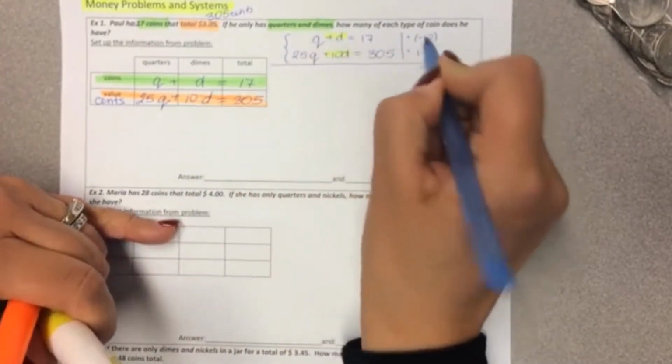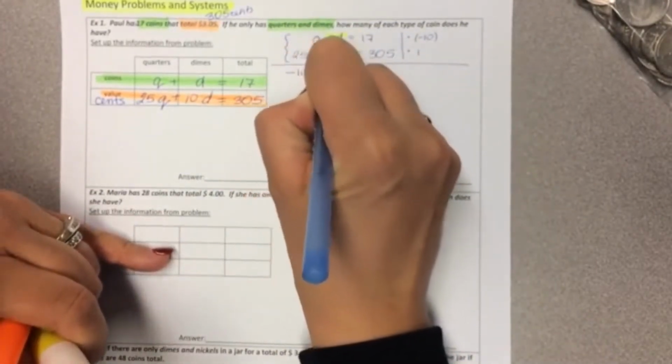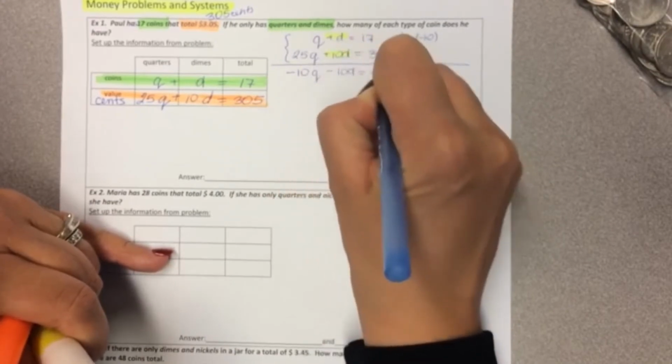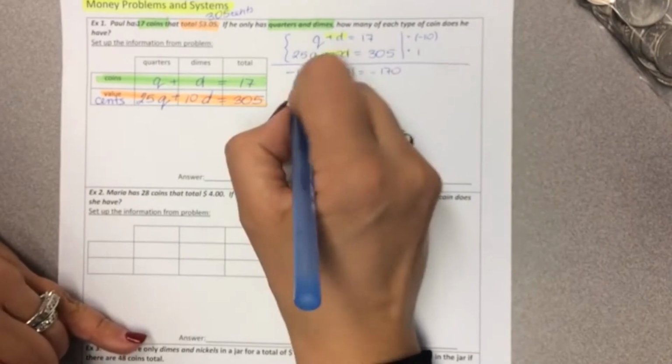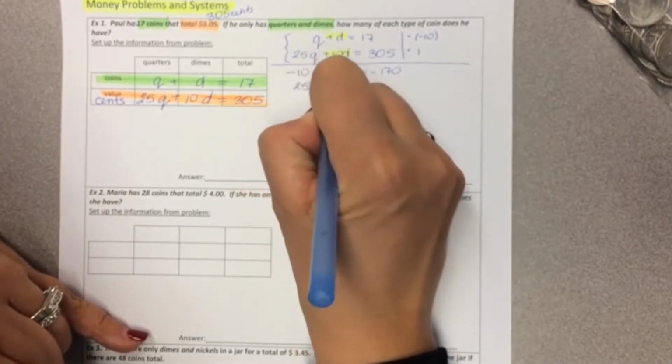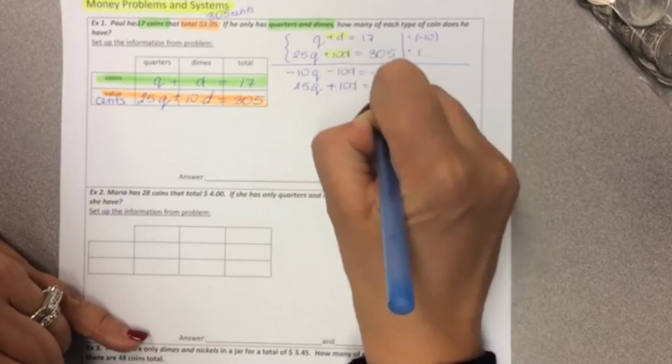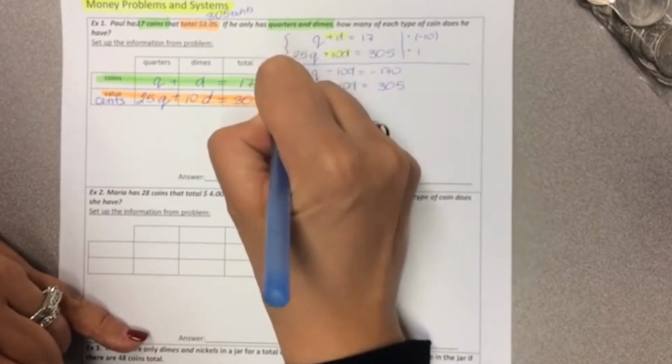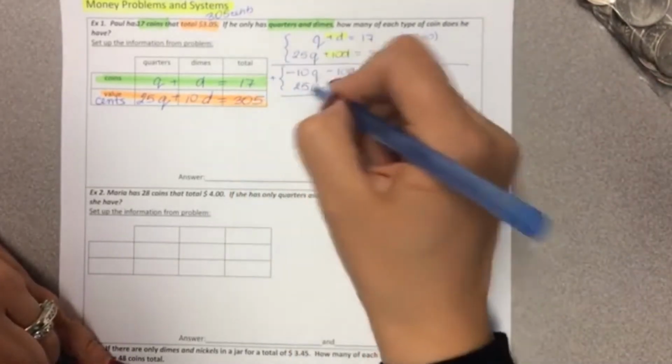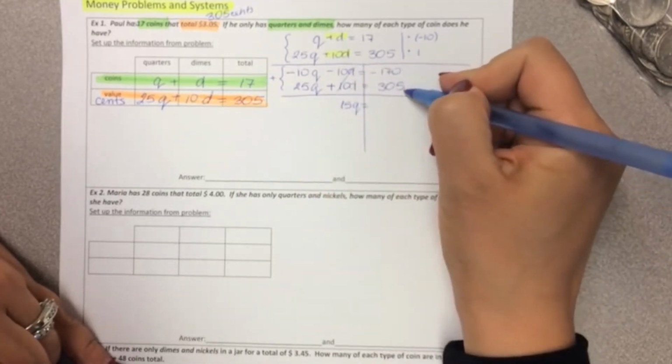Multiplying by negative 10: negative 10Q minus 10D will be negative 170. And then the second equation remains the same: 25Q plus 10D equals 305. Now I have a system that contains opposites, so I can eliminate and combine the remaining terms. Negative 10 plus 25 is 15Q. Negative 170 plus 305, that means you have to subtract. Keep the sign of the bigger number, that would be 135.